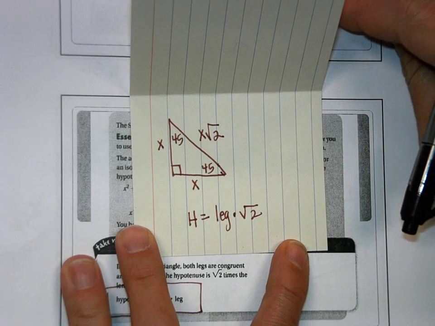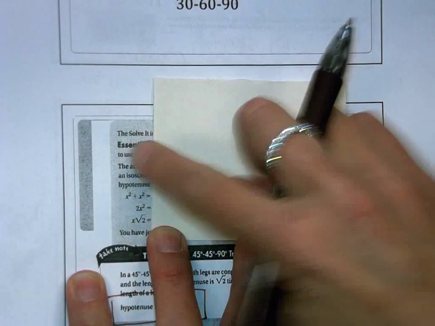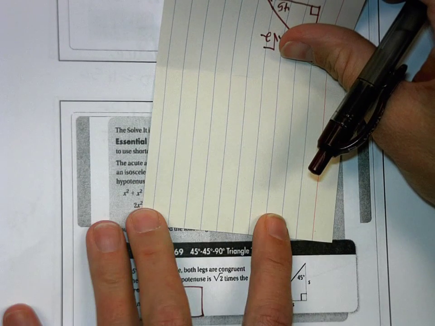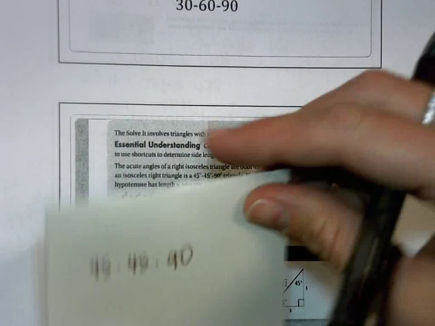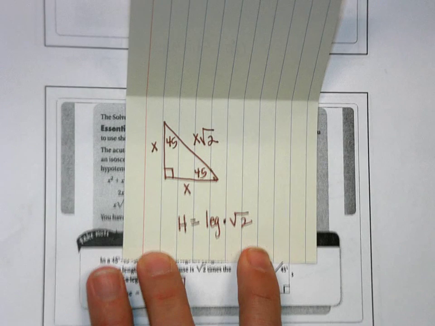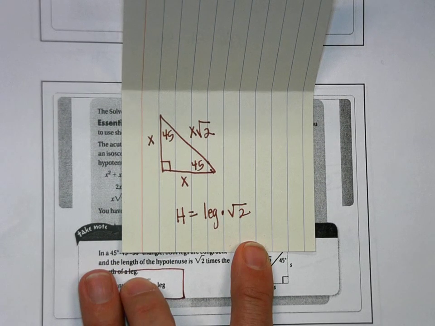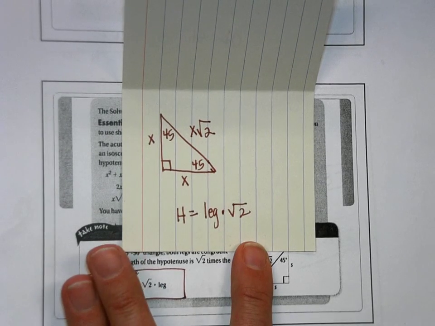Tomorrow when we do our 30, 60, 90 triangle, we'll end up flipping this over and writing 30, 60, 90. And then we'll flip that open and have instructions for that. Pretty cool, huh? Yeah, you're welcome. All right. Okay, so does everybody have all that written down? Okay, so we are going to move on. Once you have that, we'll use this throughout our lesson today to help us out.